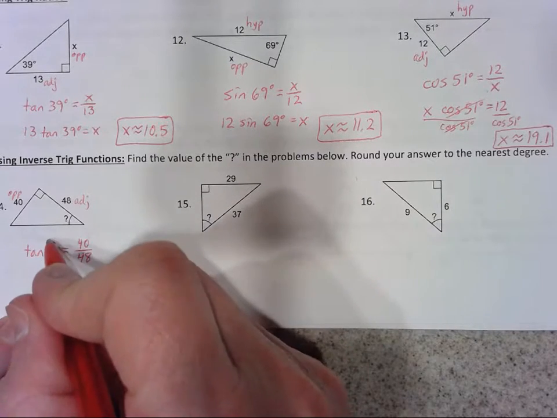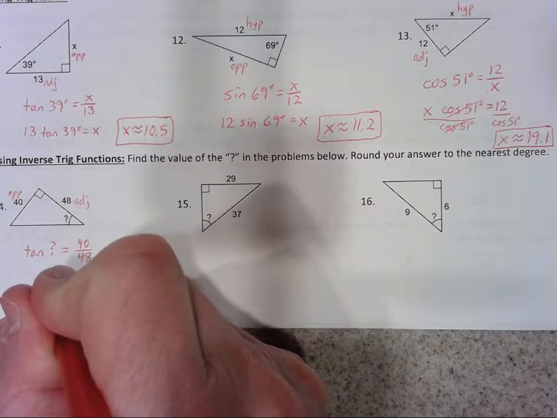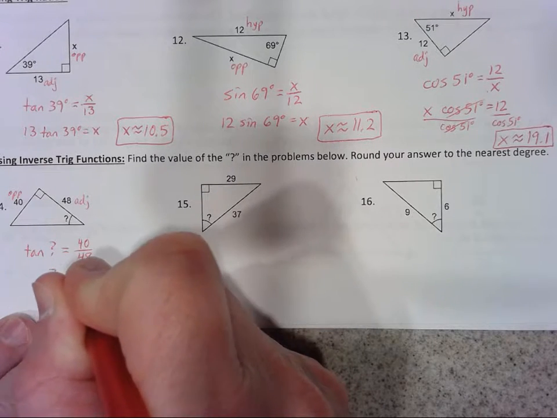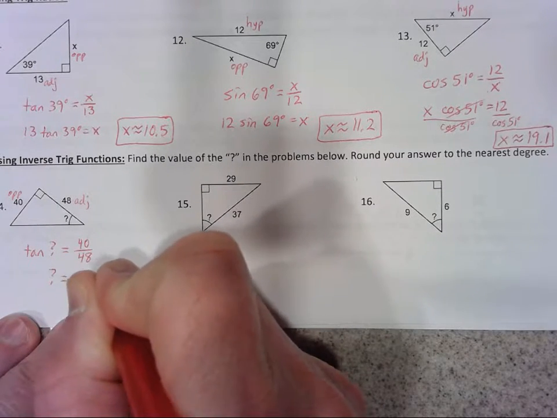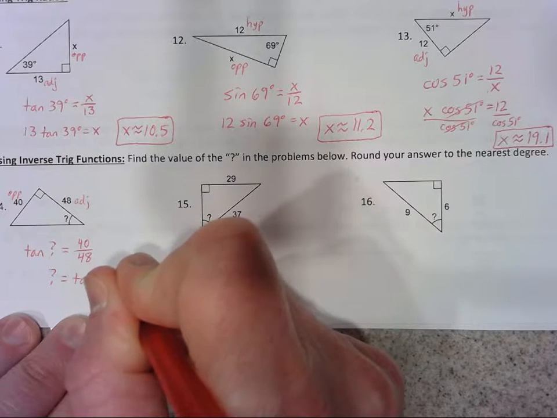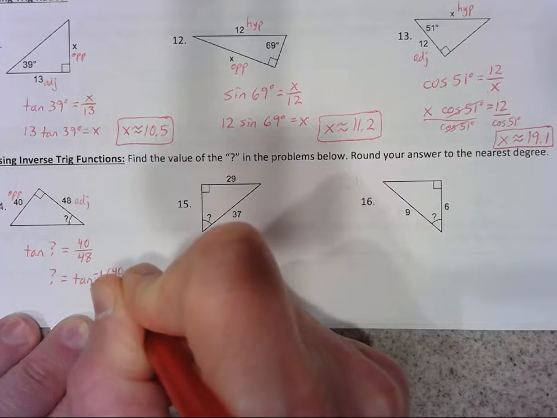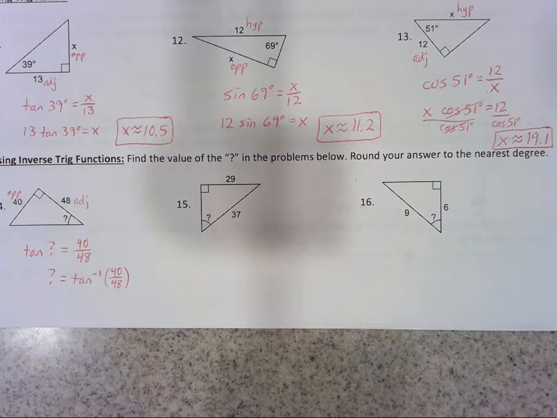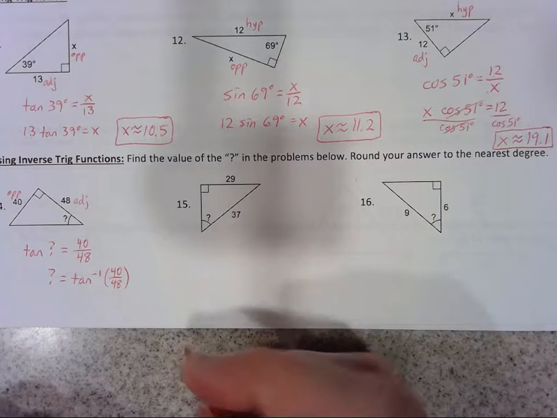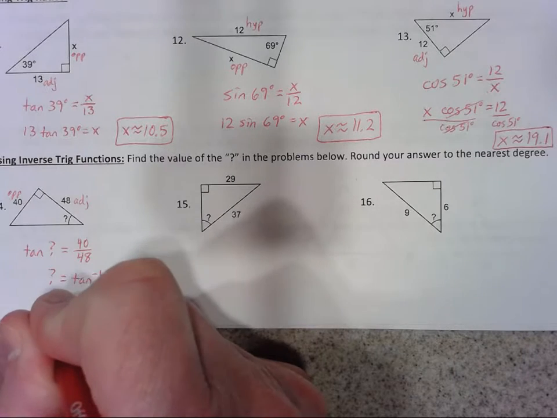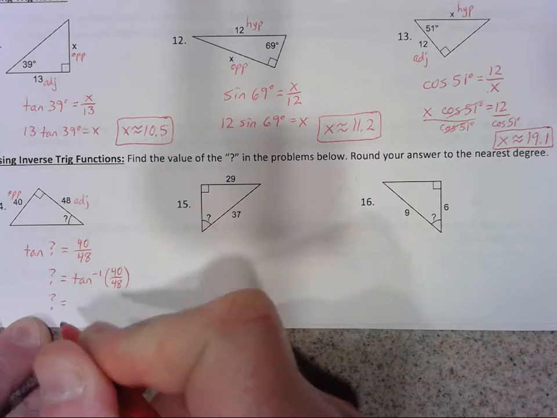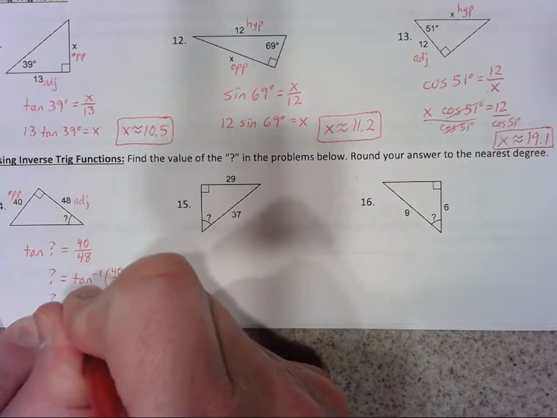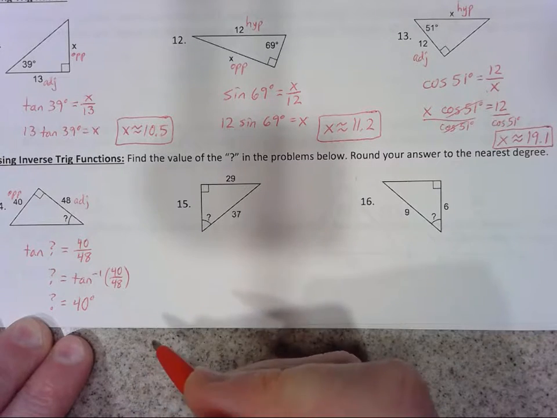To get the angle by itself, we have to get rid of tangent, and we do that by doing the inverse tangent to both sides, which means we take the inverse tangent of 40 over 48. So we had second tangent 40 divided by 48, and to the nearest degree, this rounds to 40 degrees. It was 39.8.